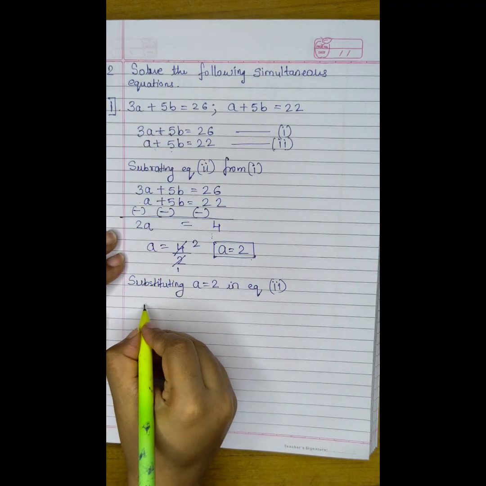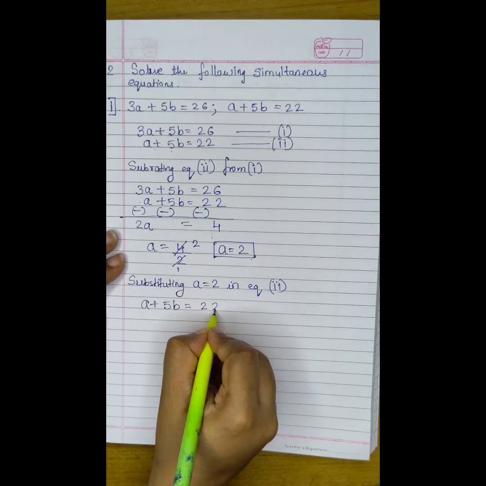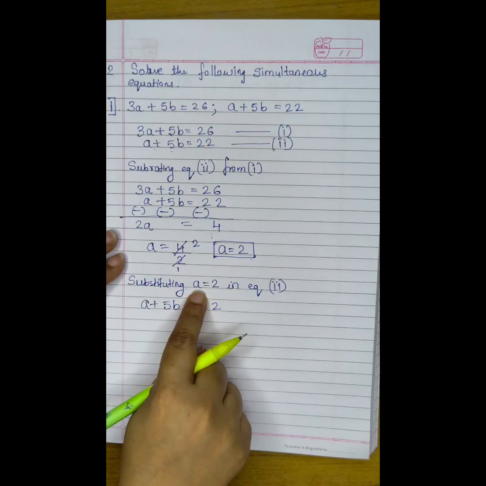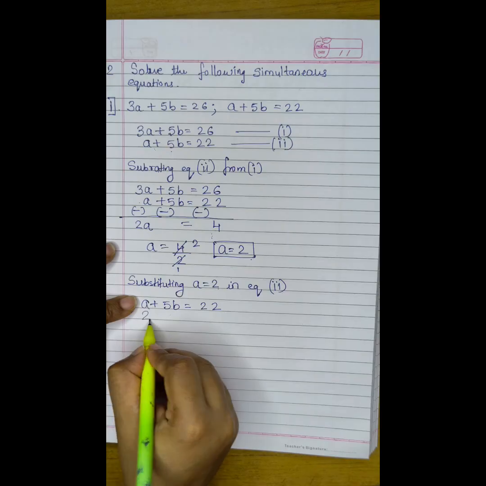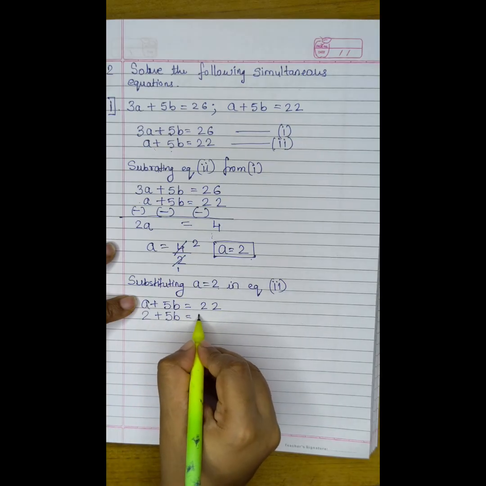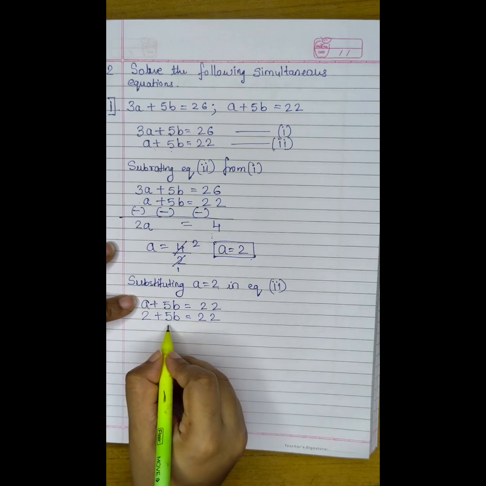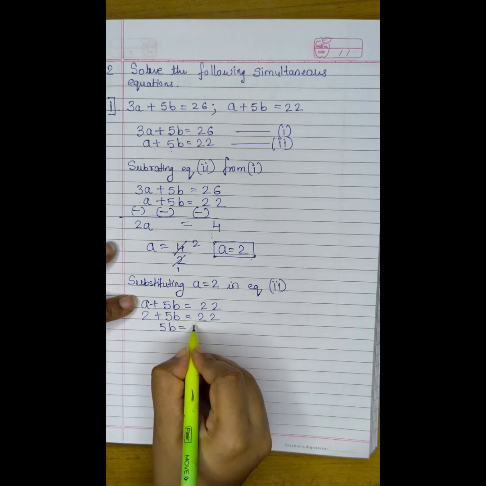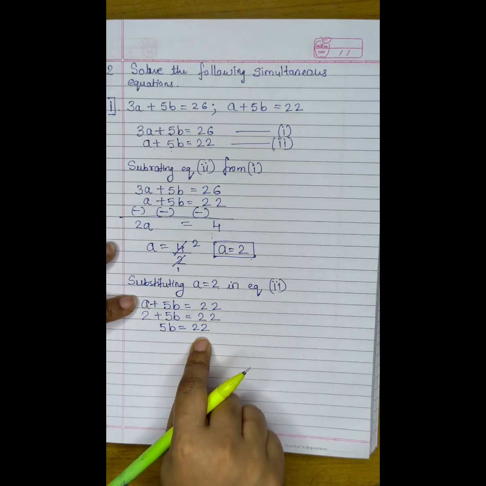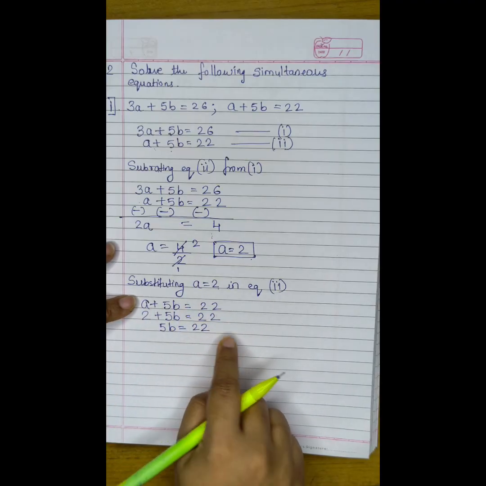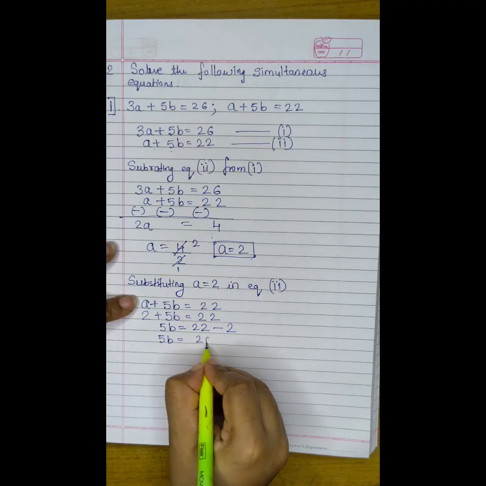So write that equation which you are taking, a plus 5b is equal to 22. Now see, you got the value of a, so instead of a write 2 over here. So instead of a we will write 2 plus 5b is equal to 22. Now keep this 5b over here only, 5b is equal to 22, and get the numbers on one side. 22 is here only, so we will keep it as it is. This 2, when you get it on the right hand side, will become minus 2. So we get 5b is equal to 20.